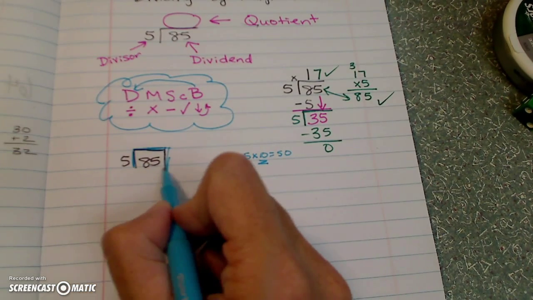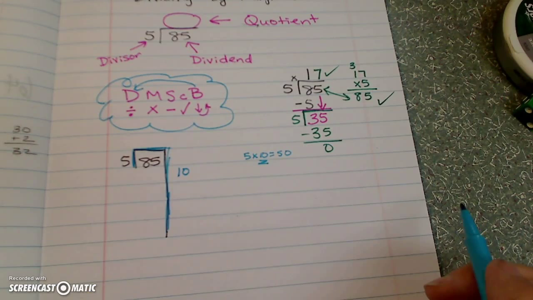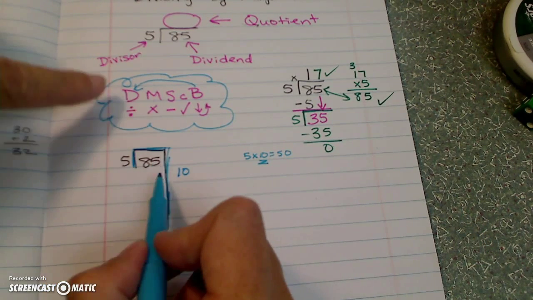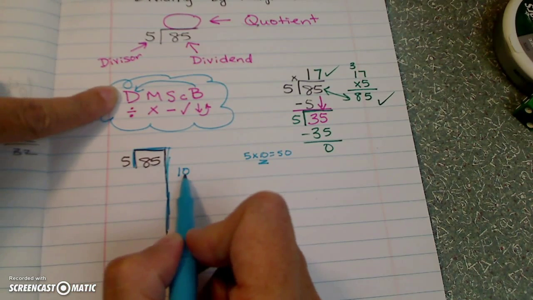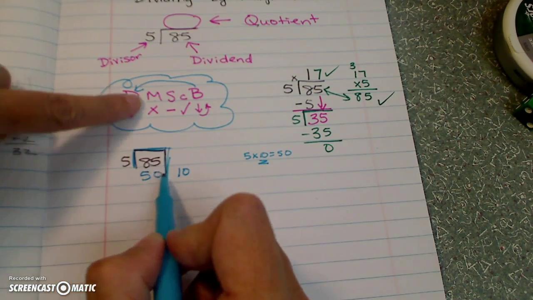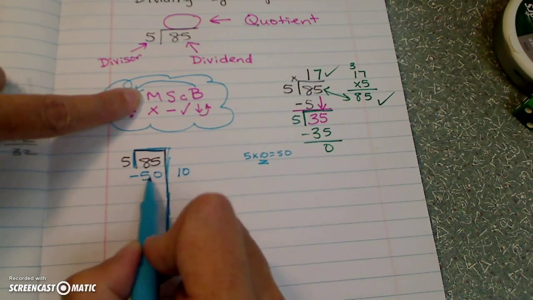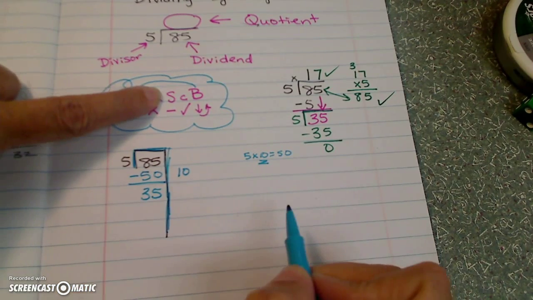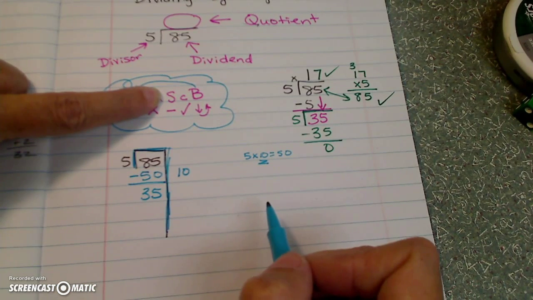So I'm going to put 10 on the outside because I can get 10 groups of 5. 10 times 5, so I'm still dividing. Now I'm putting my answer over here. 10 times 5 is 50, so I still multiplied. And now I'm going to subtract, so I'm still subtracting, and I get 35. Okay? Now I go again.